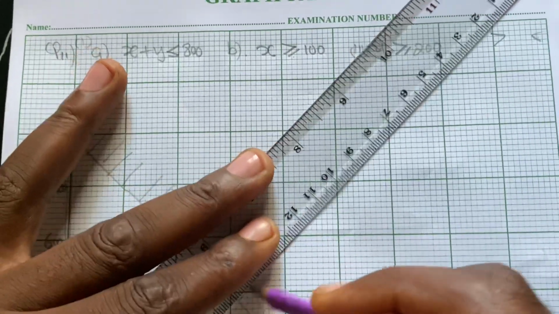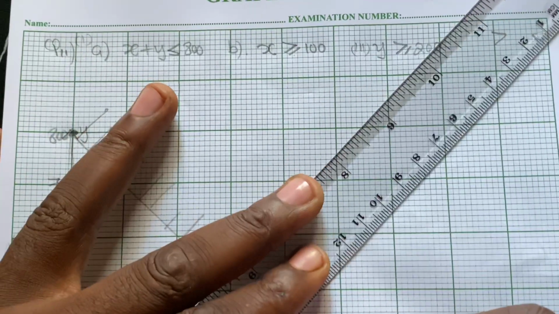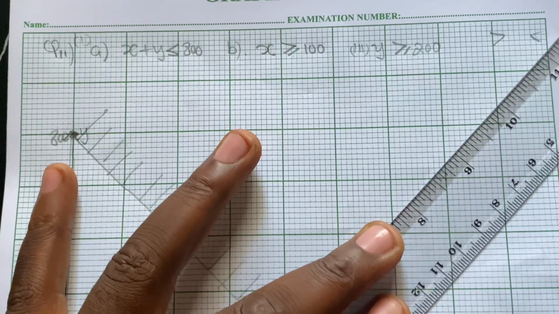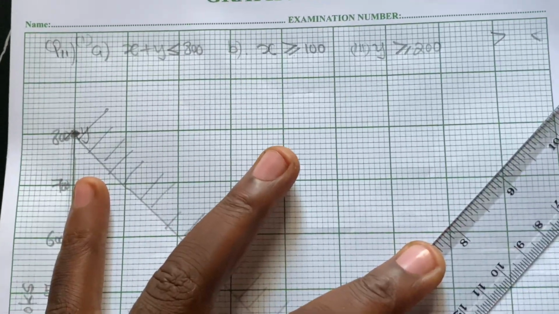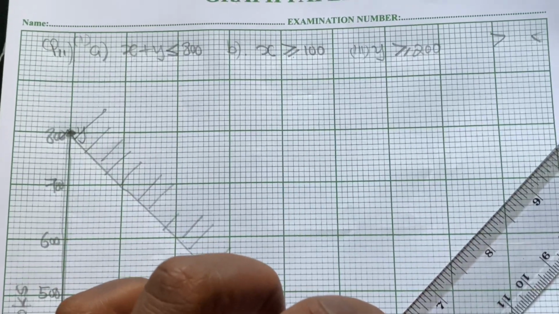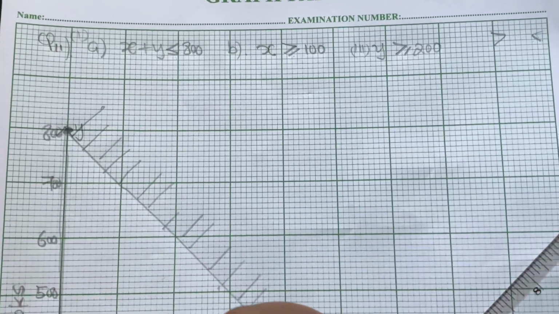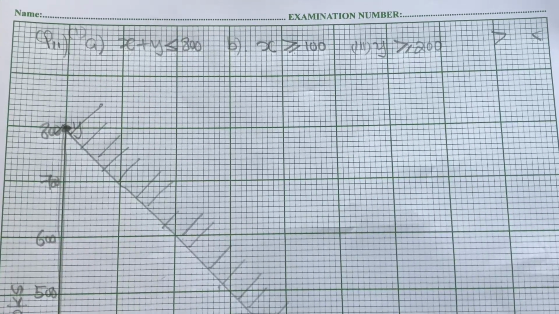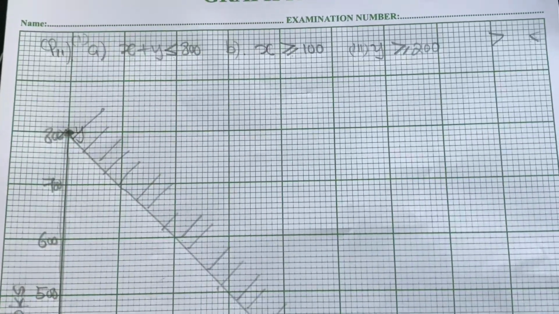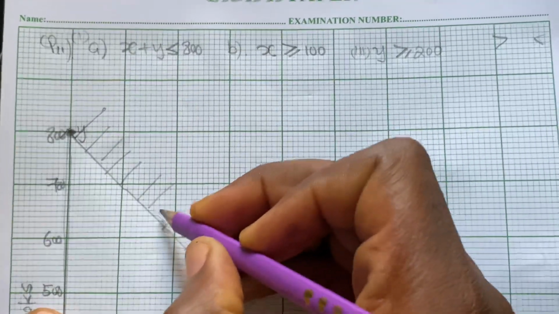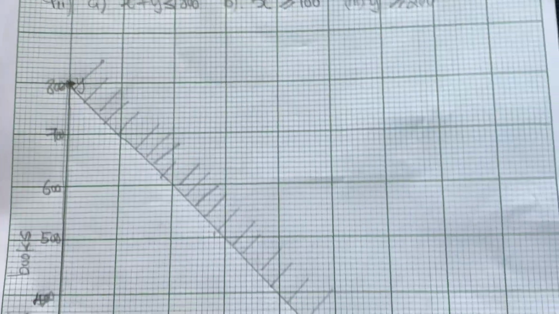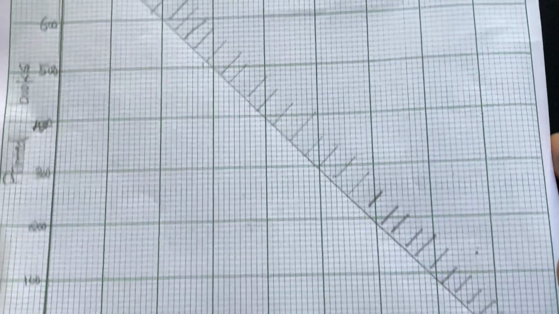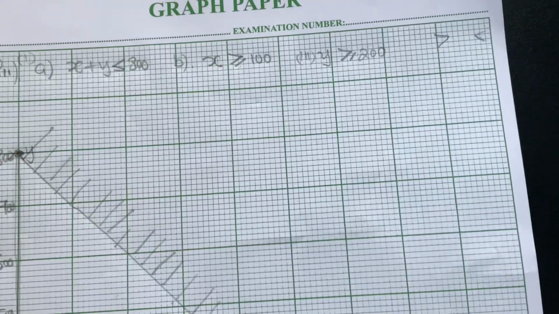You shade neatly. So when you are shading a line that intersects in the x and the y, you make sure that you shade in the opposite. You shade in the opposite. So this is how it looks like. And then we move on to the other one.